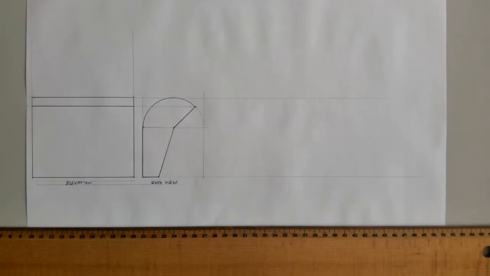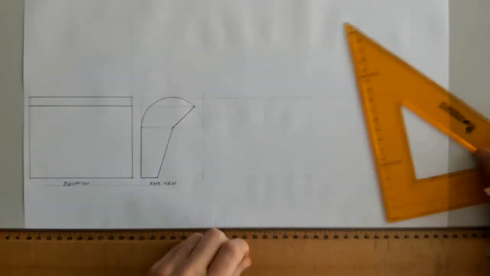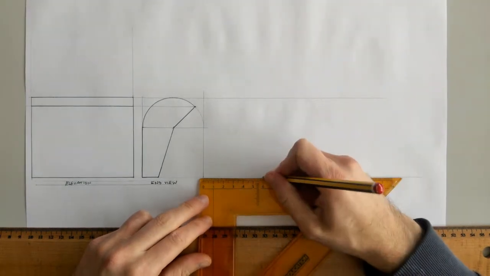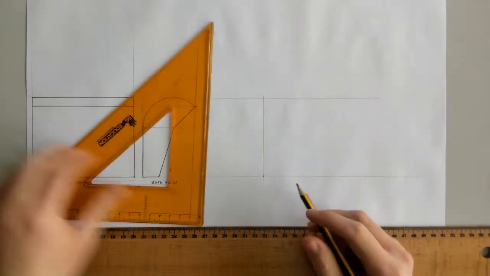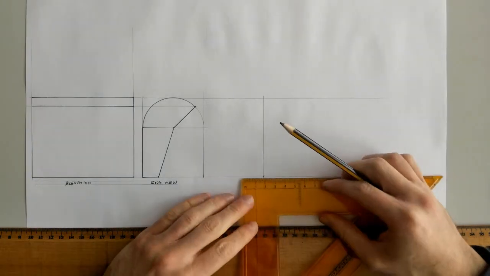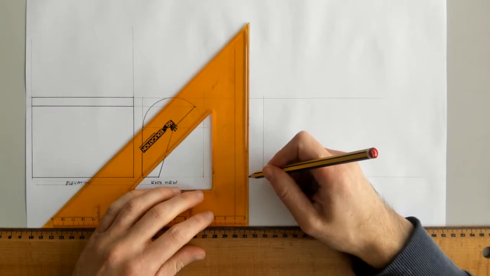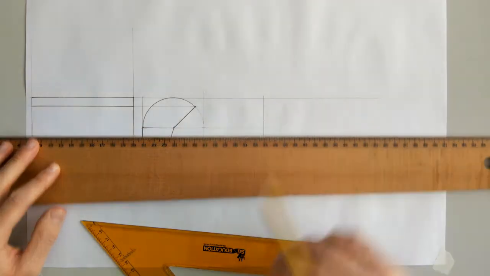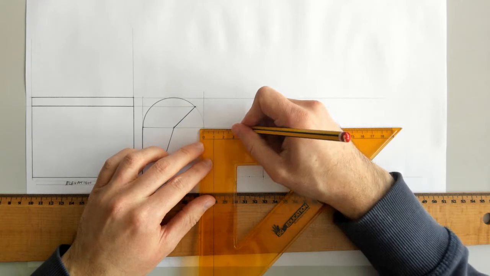I'll start off by drawing the left side first. Taking my widths is the exact same. I have 60 going across, and basically I'm drawing a mirror image of the end view. So I'm coming out 15 here, taking my height across, measuring in 30 for the centre of the semicircle.